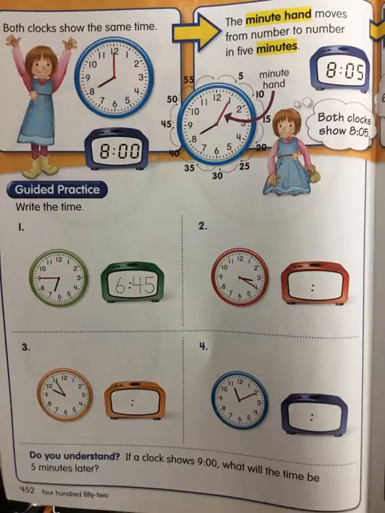So I see that the hour hand is the blue hand. It's not quite to the 7, so it's not 7 yet. It's 6. And then I use the numbers to count by 5. So this is 5, 10, 15, 20, 25, 30, 35, 40, and 45. So it is 6:45. So I write the big dark number first and then count by fives for the second number.